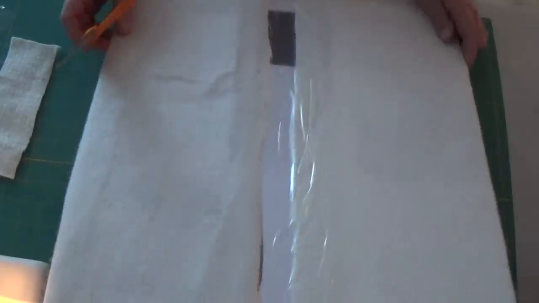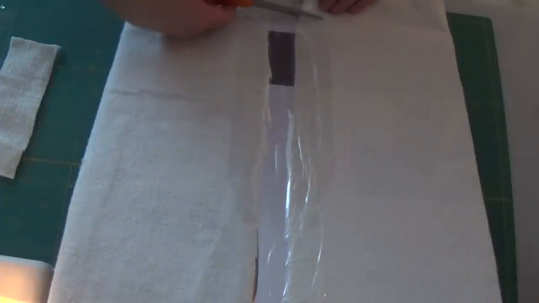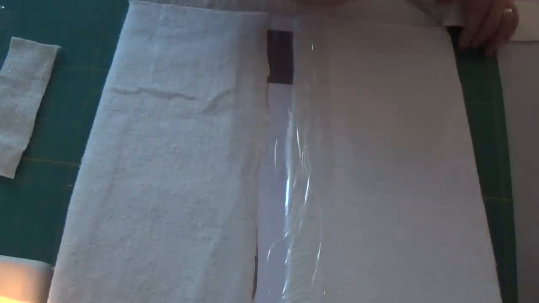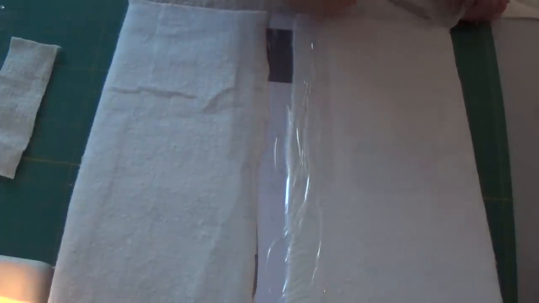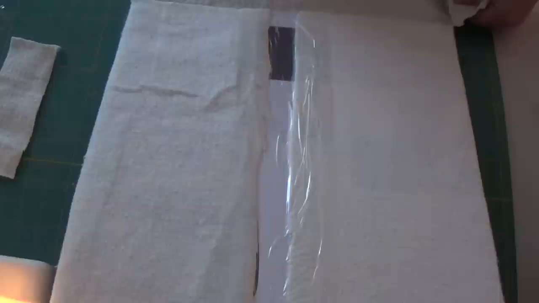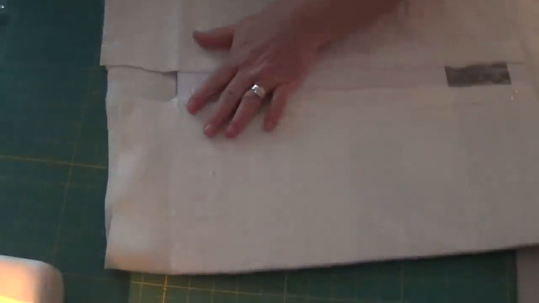Okay, and I'm going to do the same thing here. I'm going to cut this all the way down. And these scissors I'm using are Fiskars. They're quite a few years old. And let's do the same thing on this side.